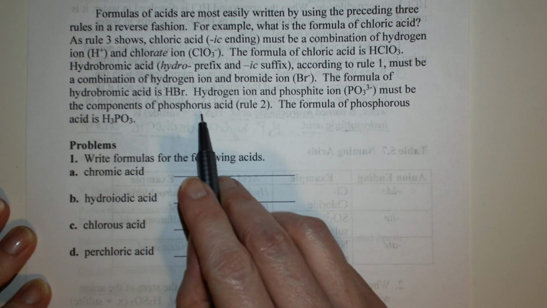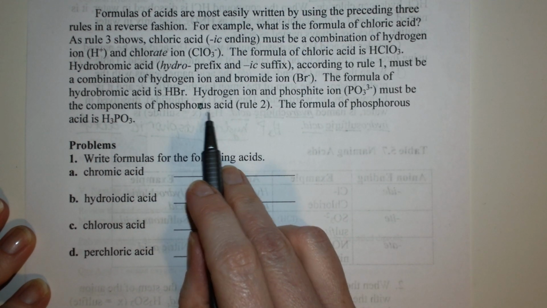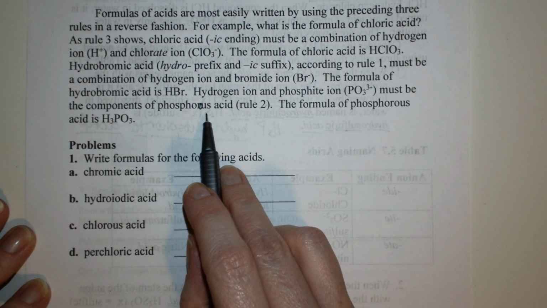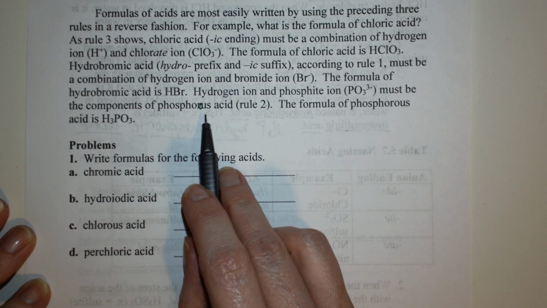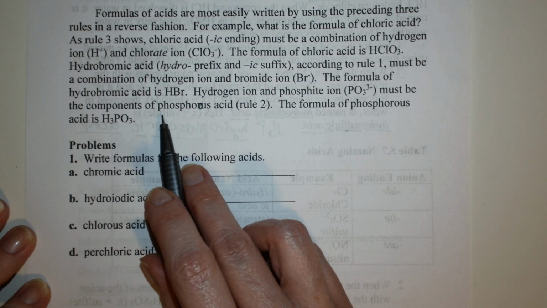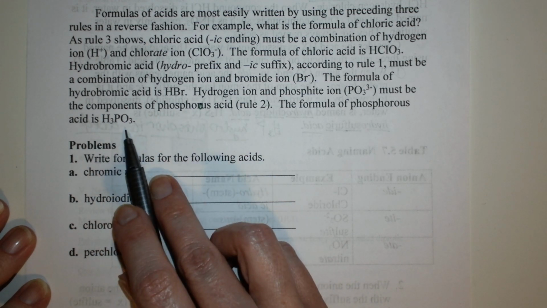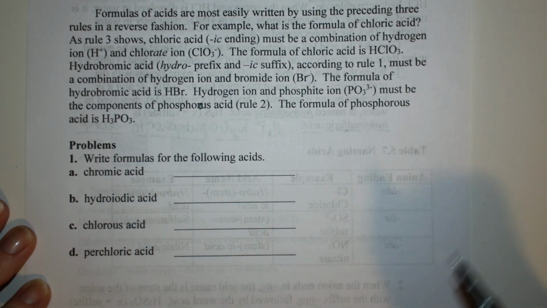If it were called phosphorus acid, oh, it's "us." If it ends with "us," then it must be an "ite." Phosphor is the root of phosph. So this is phosphite. So hydrogen and phosphite, and then you just balance the charges. That's it.